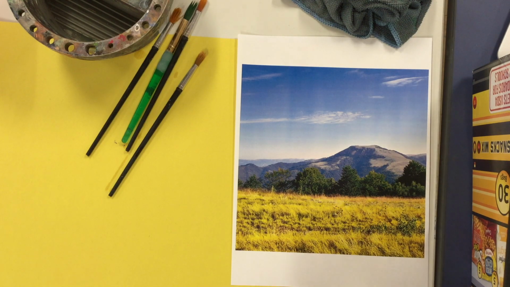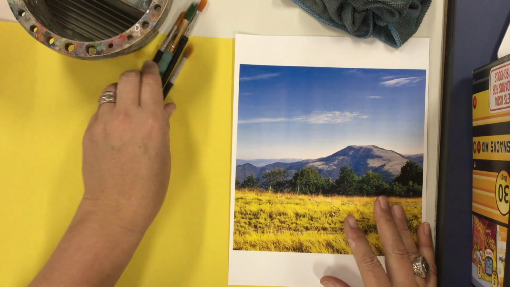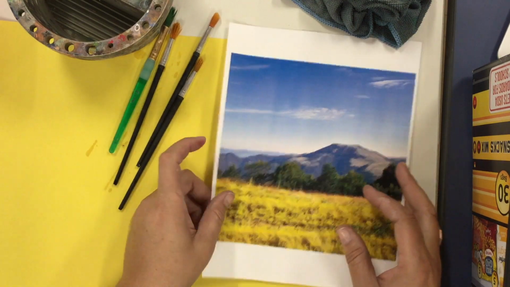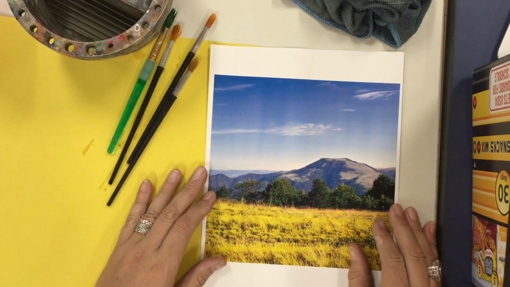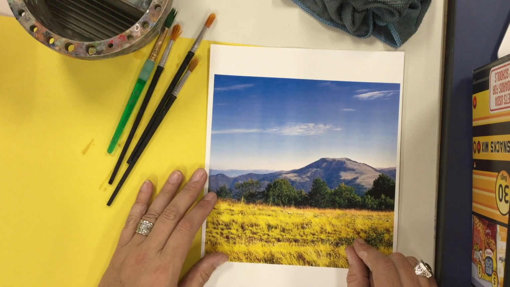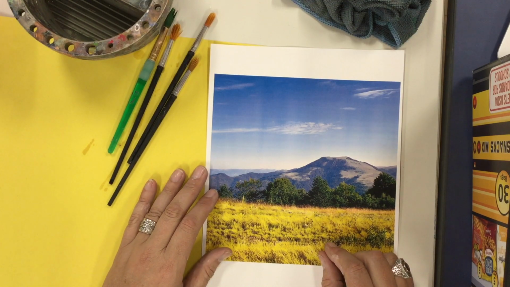So boys and girls, today we are going to be taking a moment to do some abstract landscapes. And if you look at this, this is a real picture of a landscape. And I want you to notice something. There's always something that we call foreground, middle ground, and background.